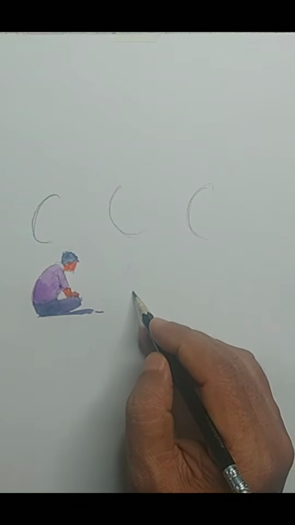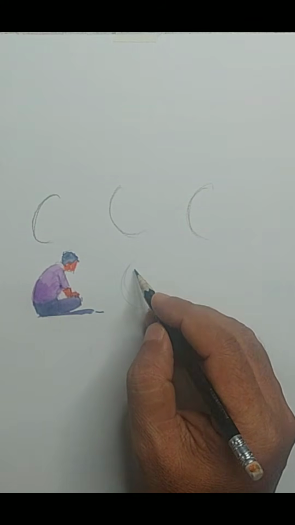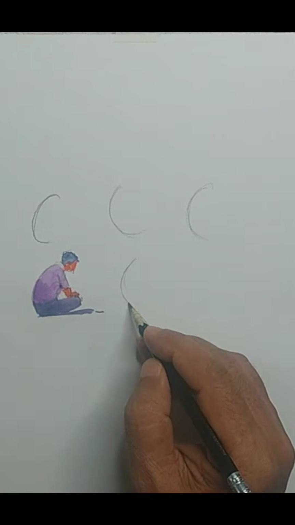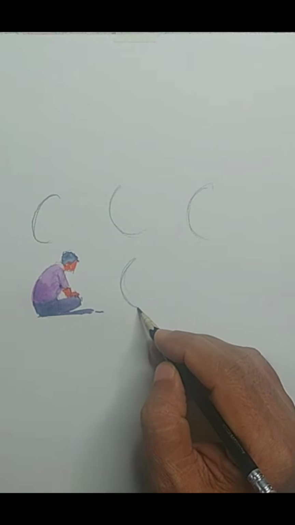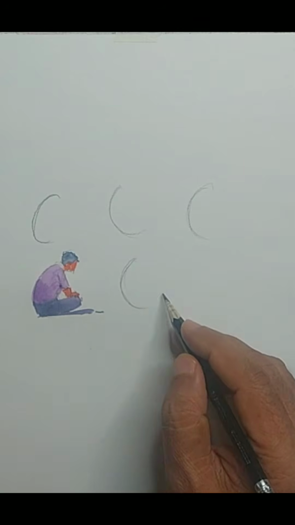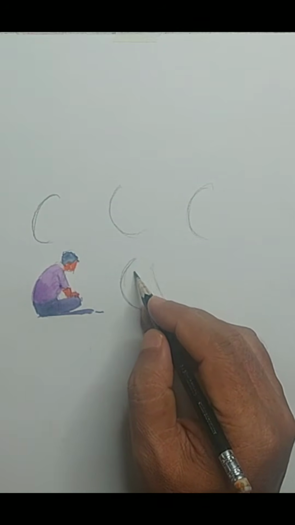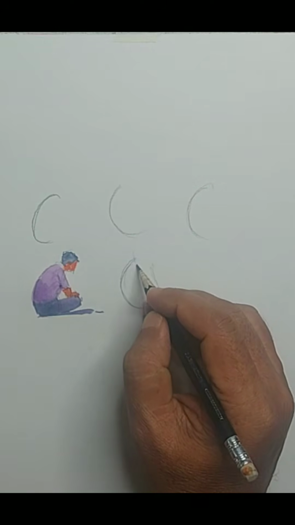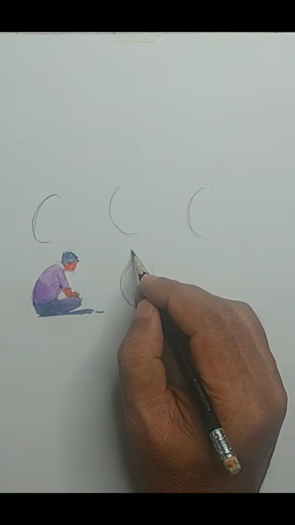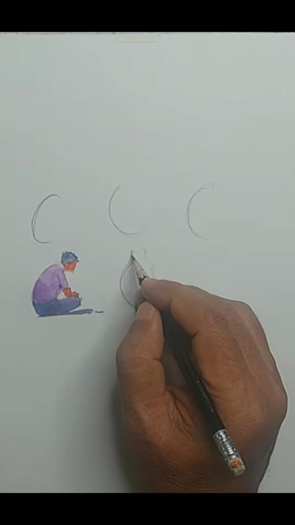Let us go with the next shape. This is a slightly tilted letter C, and I am looking for some different ideas. We need to come up with some shapes. I'm still clarifying the idea.